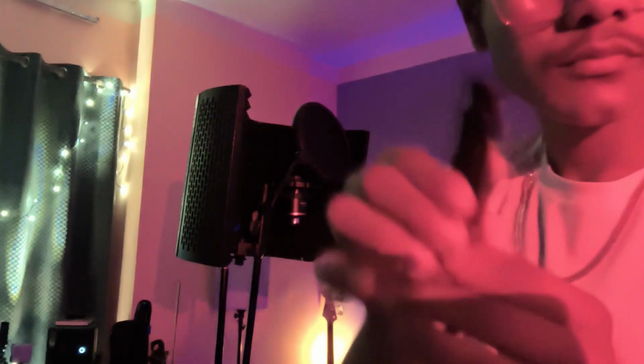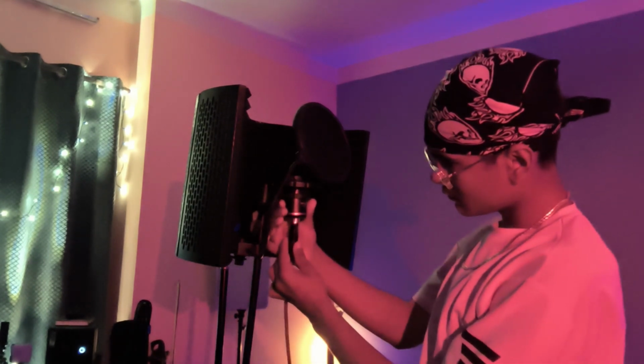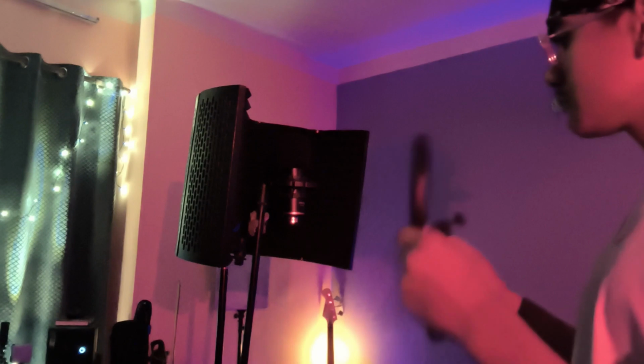Now I'm going to plug in my microphone with a 3-pin XLR cable. At last, I'm going to use a pop filter to reduce the intensity of P and F sounds in my audio.